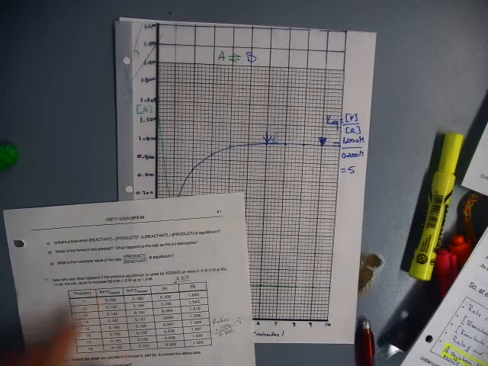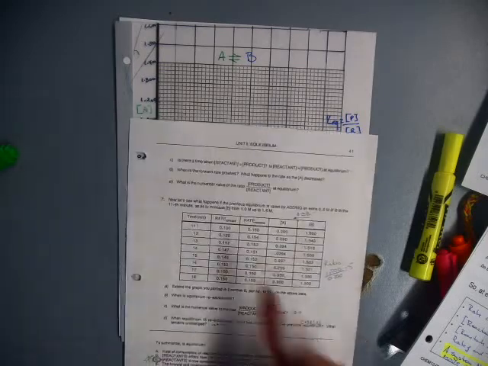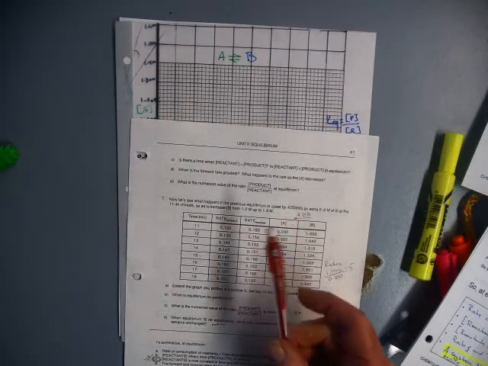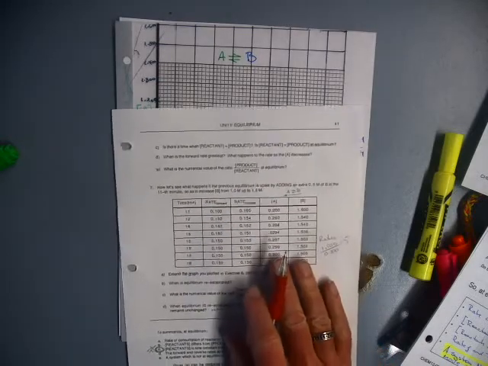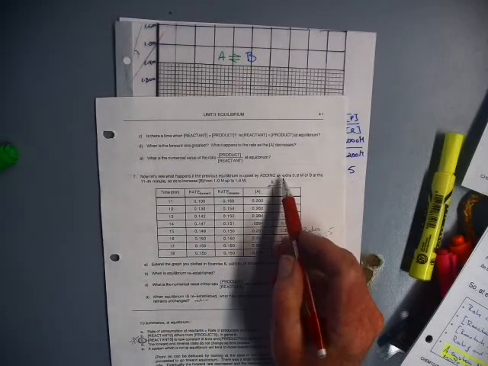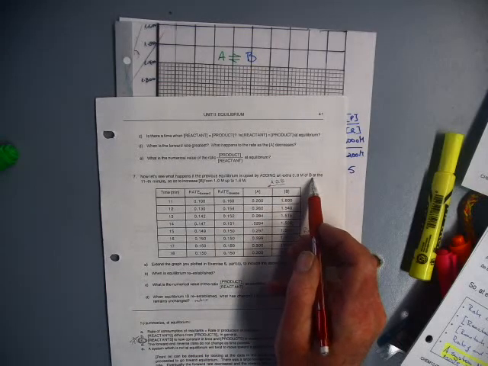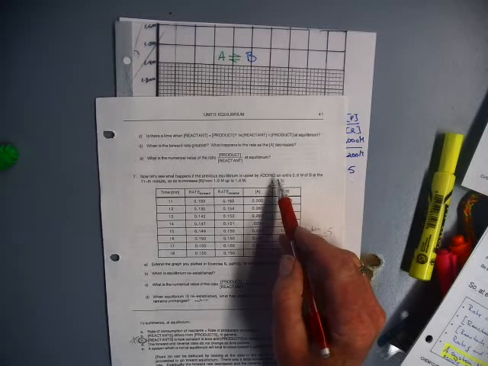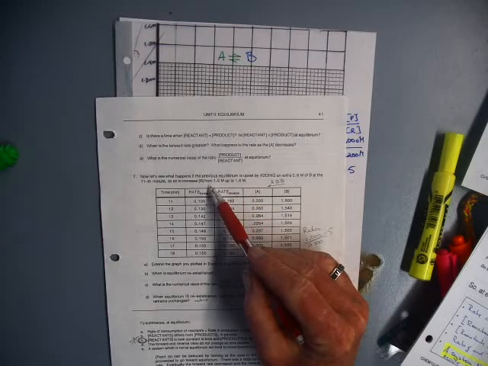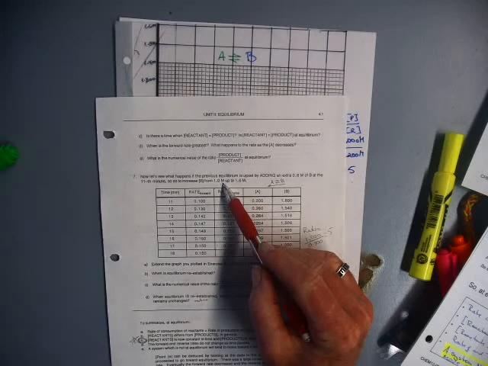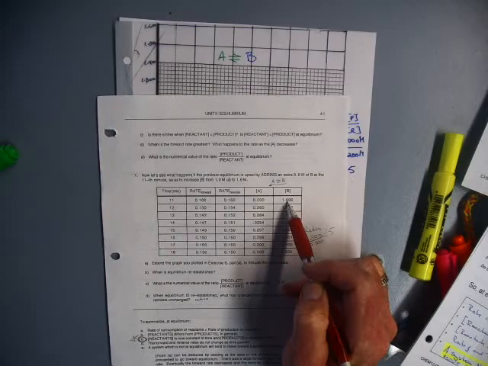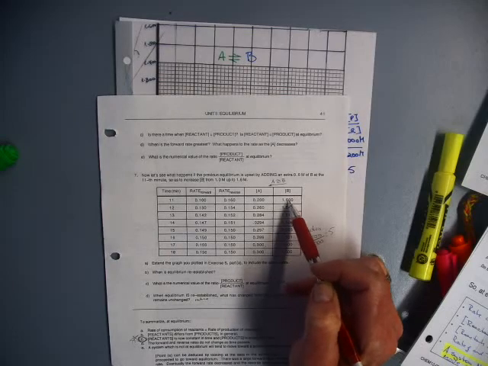It says, now let's see what happens if the previous equilibrium is upset by adding an extra 0.6 molar of B at the 11th minute, so as to increase B from 1 molar to 1.6 molar. So this was at 1, now it's up by 0.6.